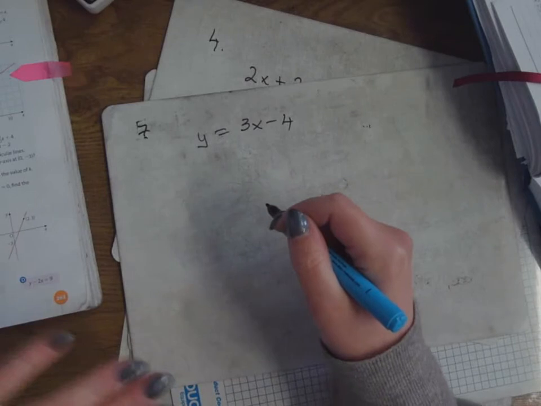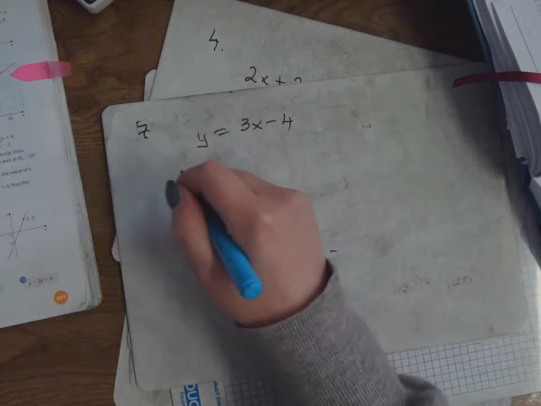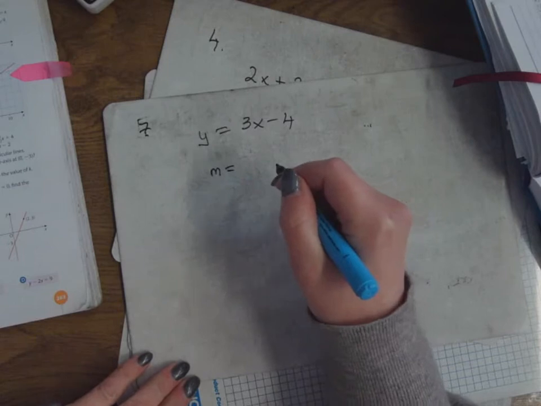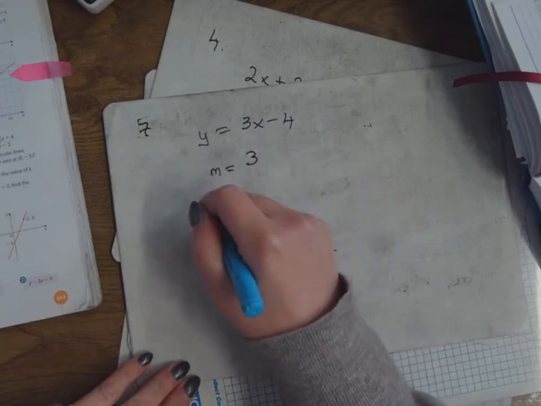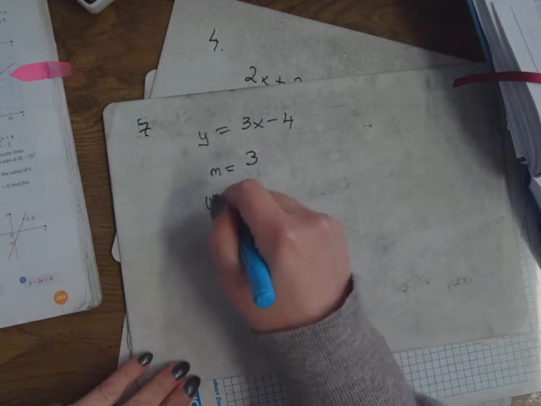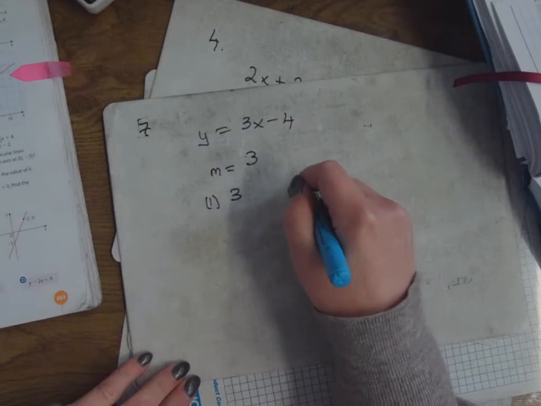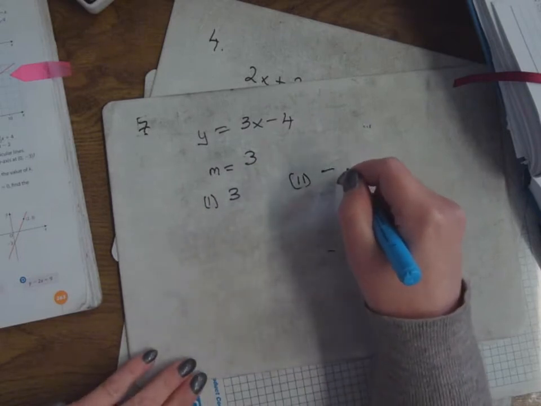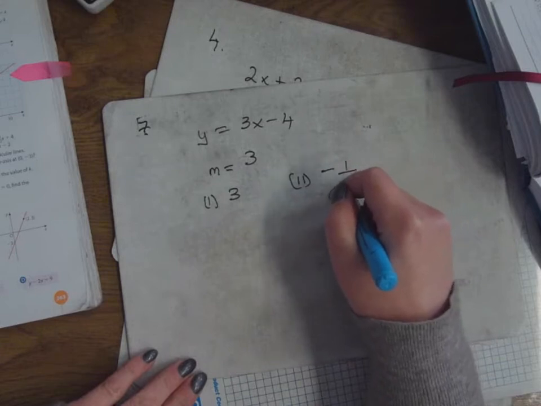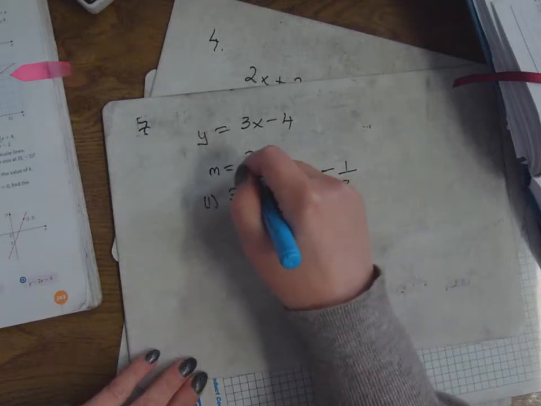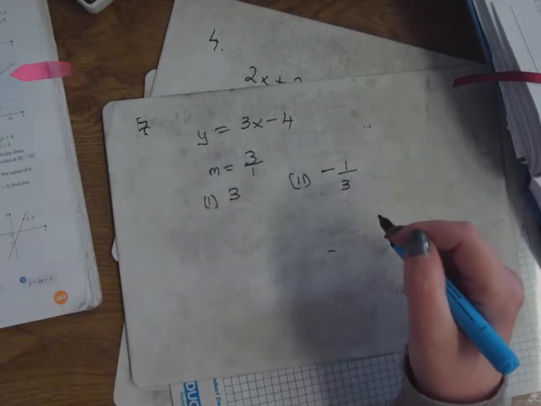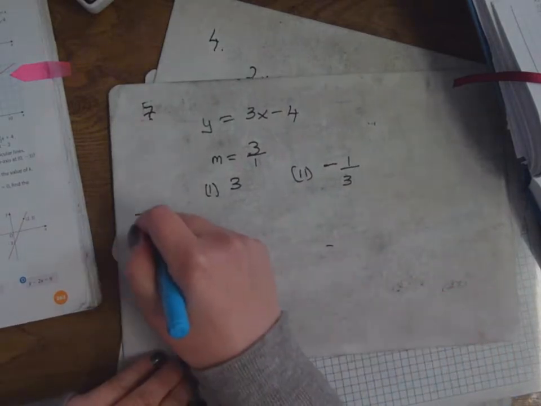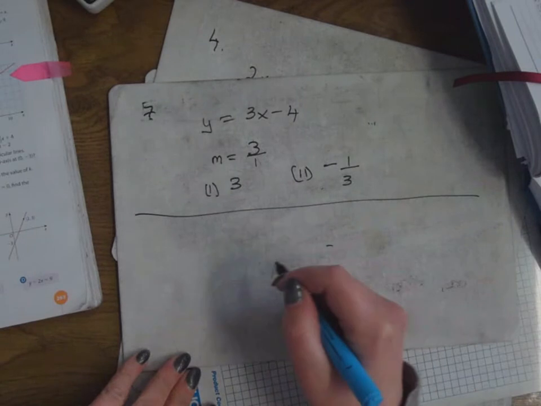Listen, I didn't do that because you don't need to. But what's the slope of this line? 3. What's the slope of a parallel line? 3. And what's the slope of a perpendicular line? Minus 1 over 3, isn't it? Oh, you turn it, remember it's 3 over 1, turn it upside down, change the sign. That'll do me. You don't need to answer what they asked you there, okay? If you know that information, that's fine.